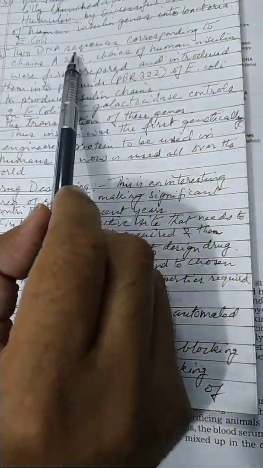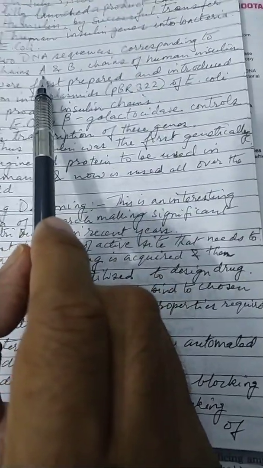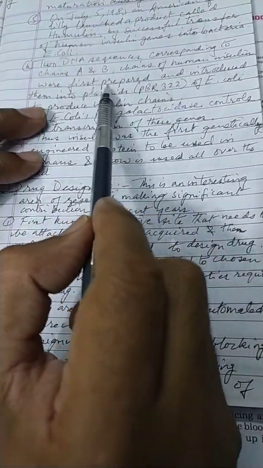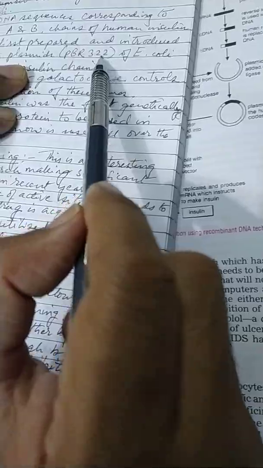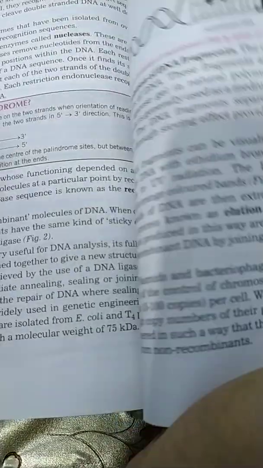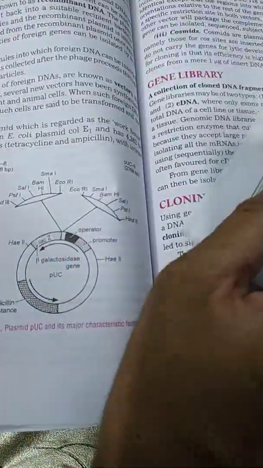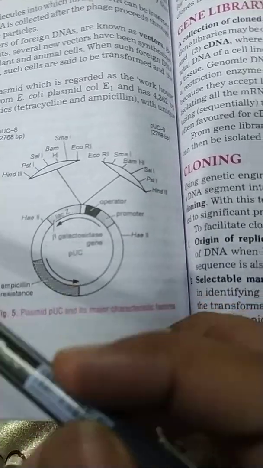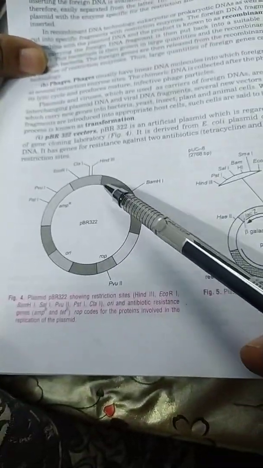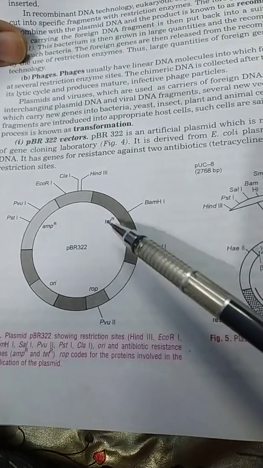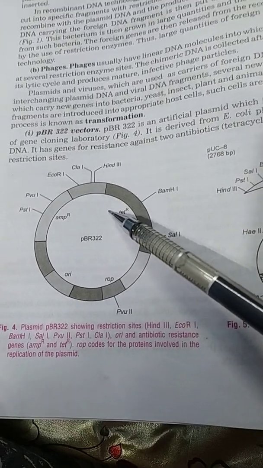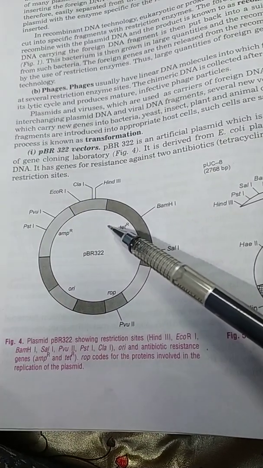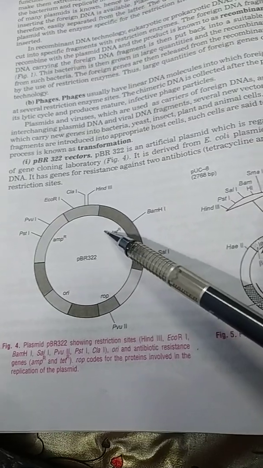Then we see that two DNA sequences corresponding to the A and B chains of human insulin were first prepared, and they were introduced into the plasmid pBR322. You had studied pBR322 in the previous chapter. Do you remember this diagram, children, of pBR322? This was the vector that was utilized, and in this vector the new insulin gene was introduced in E. coli to produce insulin chains.